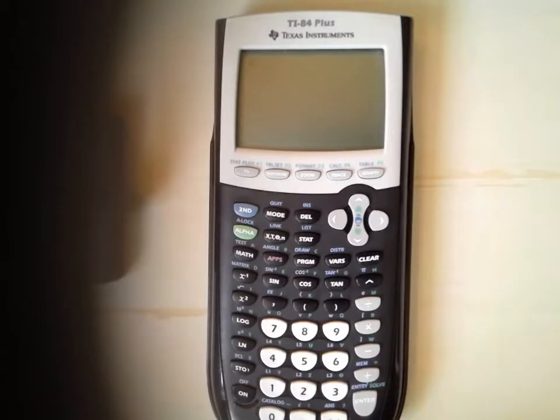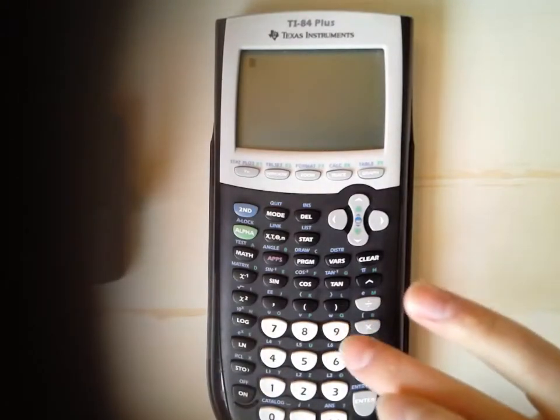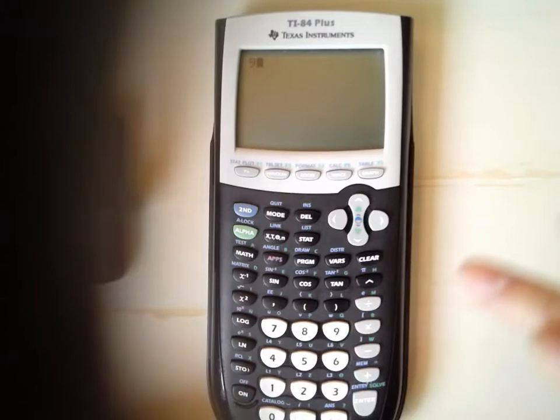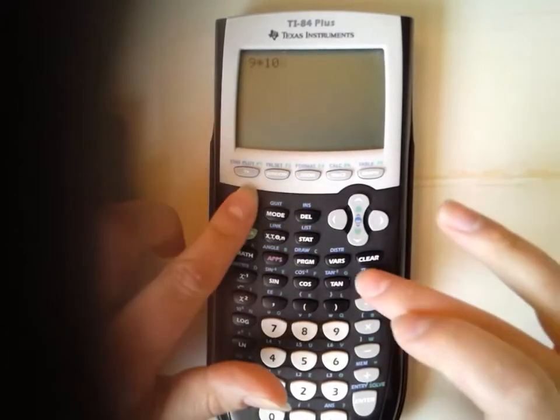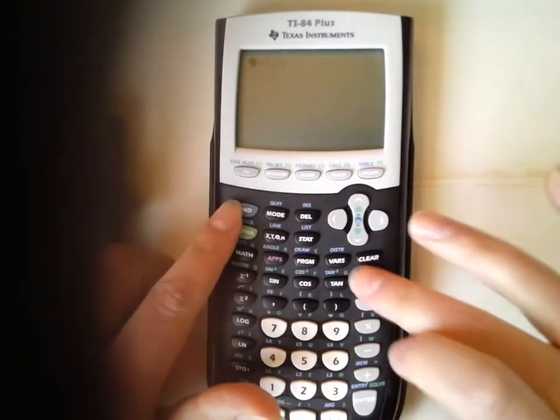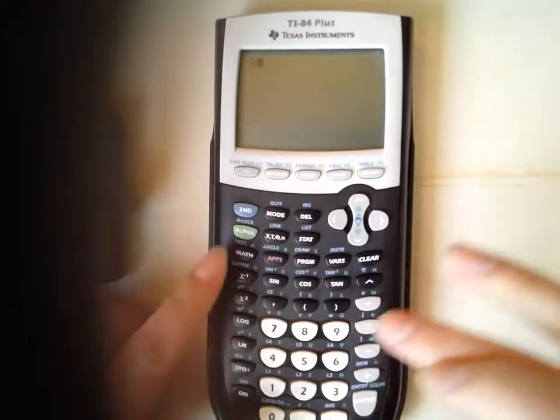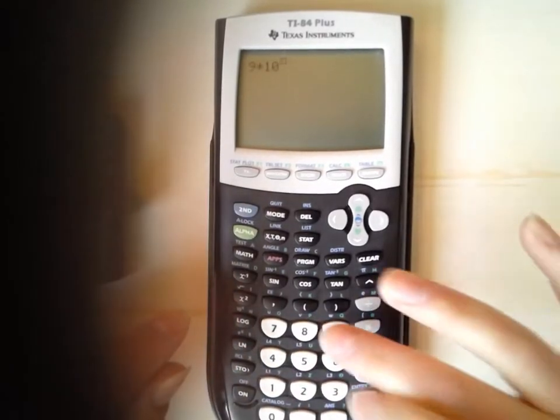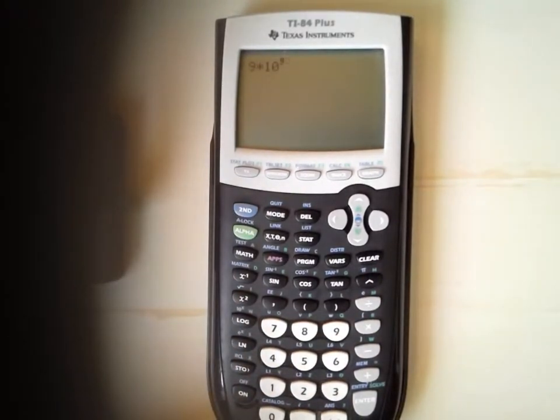Okay, so what we need to do is first input Coulomb's constant. Instead of doing 9 times 10 to the 9th, because when I do that, this changes how your calculator is going to interpret things.